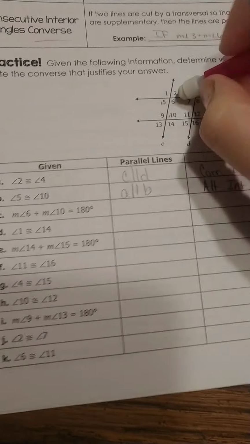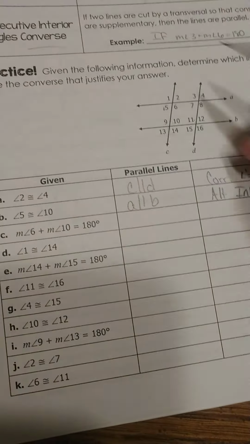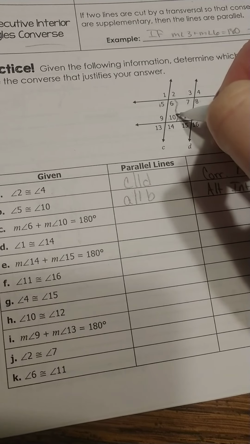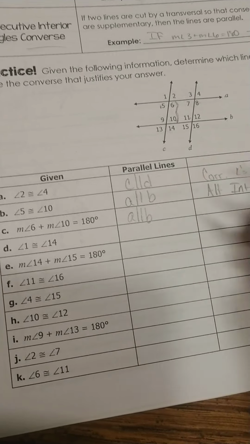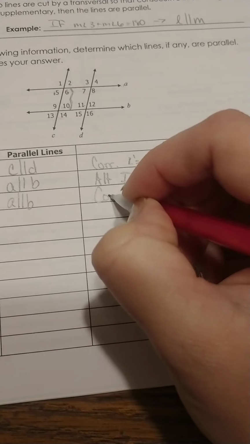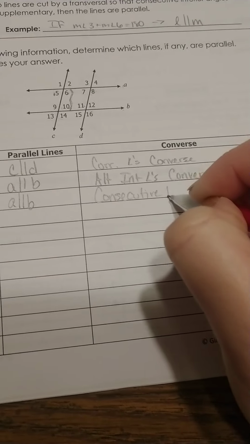C says, let's keep erasing all of this nonsense, that angle 6 plus angle 10 is 180 degrees. Well, 6 and 10, those are interiors, and they lie specifically between lines A and B, which means that A is parallel to B again. Only instead of alternate interiors, these are consecutive interiors. And that's a converse.